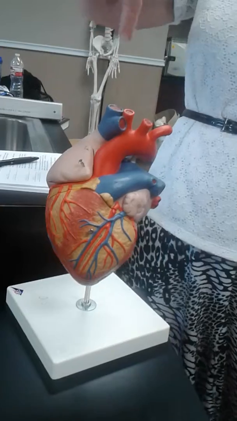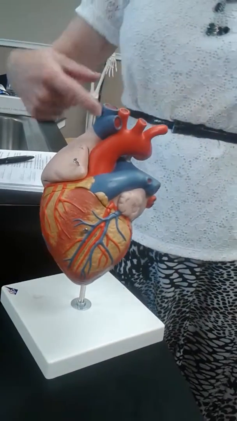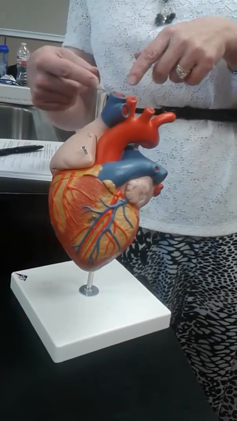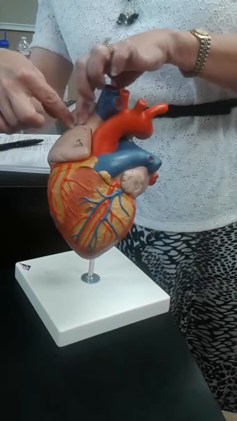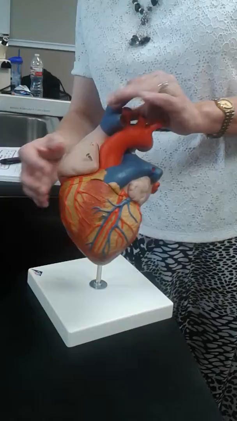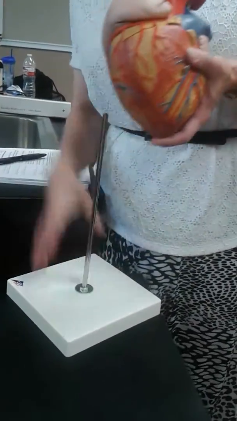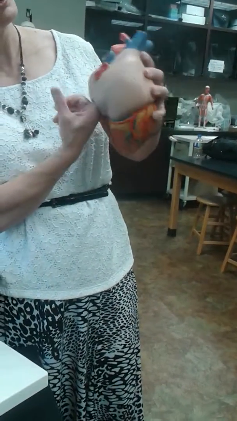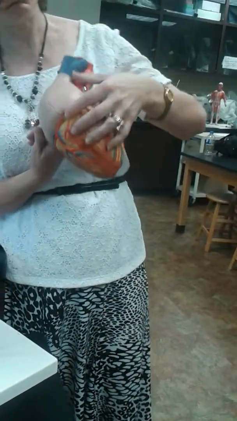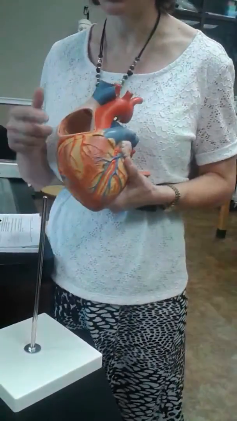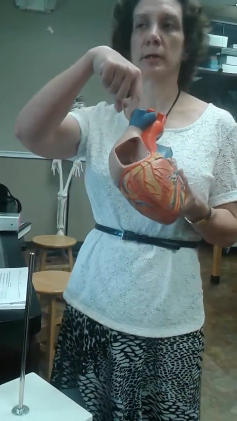Okay? From the top, this blue here is the superior vena cava, coming from the head and shoulder region, bringing blood to this right atrium. Here's the right atrium. So that's the superior vena cava. If you look at the underside of the heart, back here, is the inferior vena cava. So the inferior vena cava and the superior vena cava meet in the right atrium. Inferior coming up from underneath, superior coming from the top.